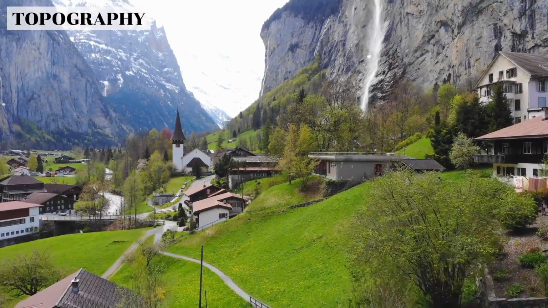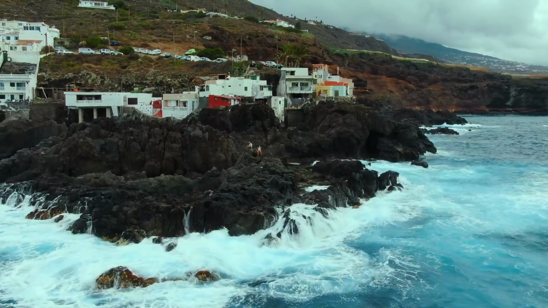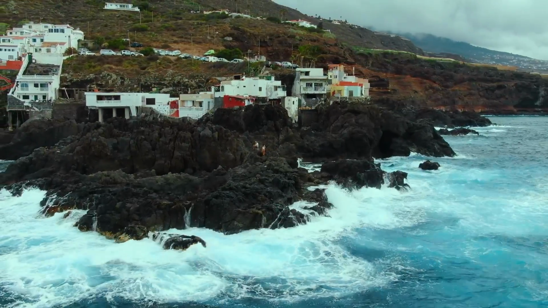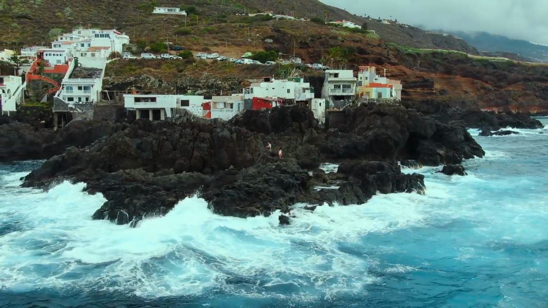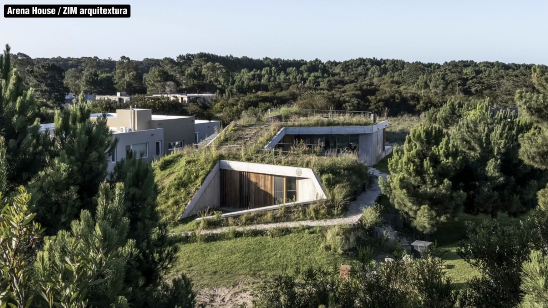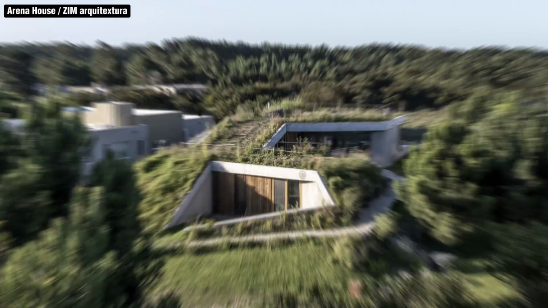Topography. Topography can be the most crucial data for shaping the mass. For a project area with sloping terrain or different geographical features, topography will be a significant factor. The project involves designing a house on a very unique plot of land on the coast of Argentina, particularly with a special topography.